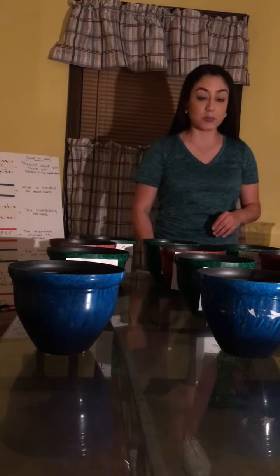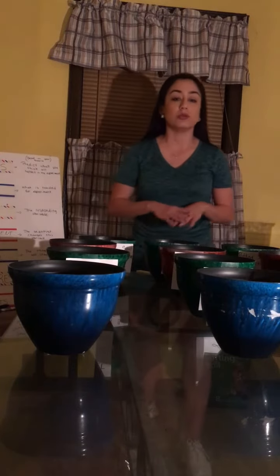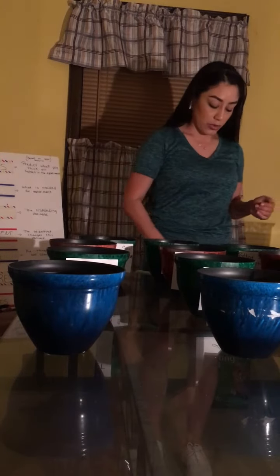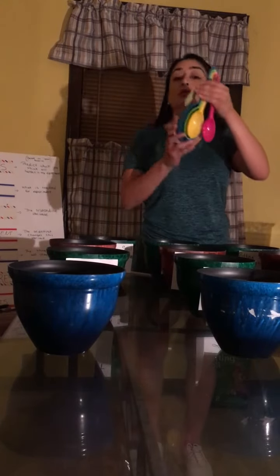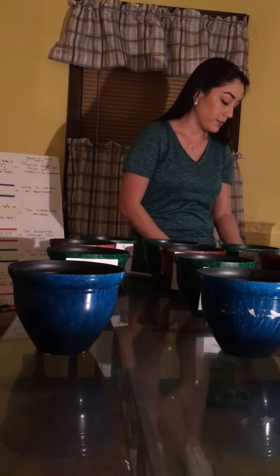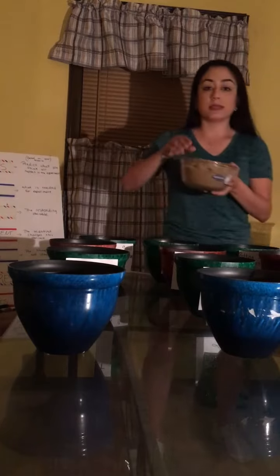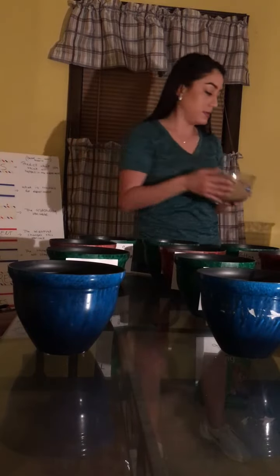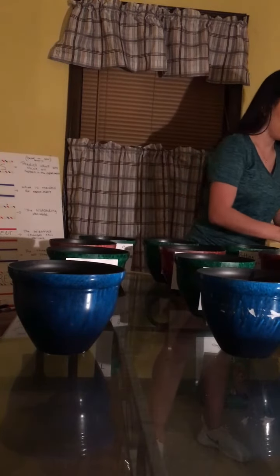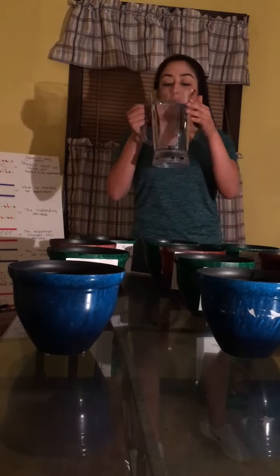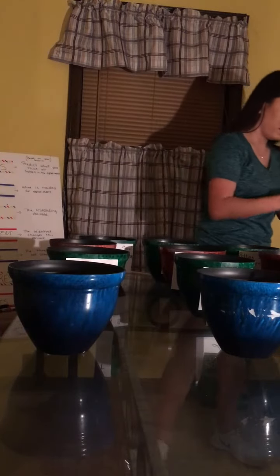For this experiment, we need materials to conduct it. So that would be the ruler that would be needed, measuring tools, sand, water, which is just regular water.